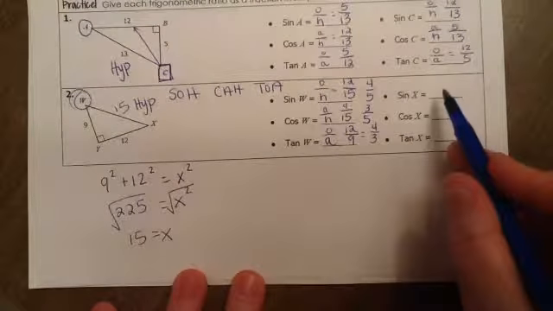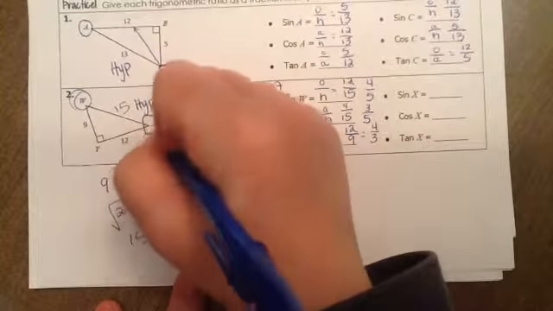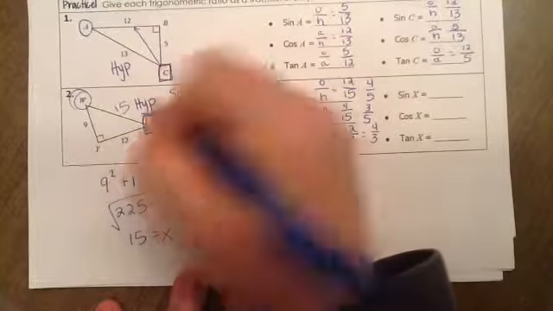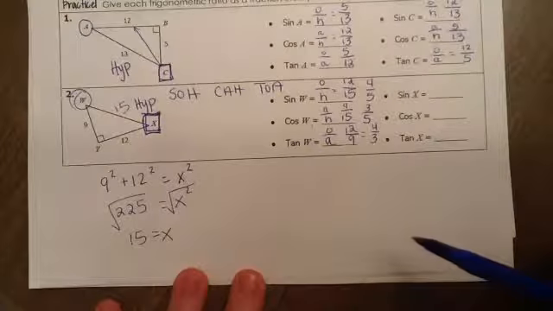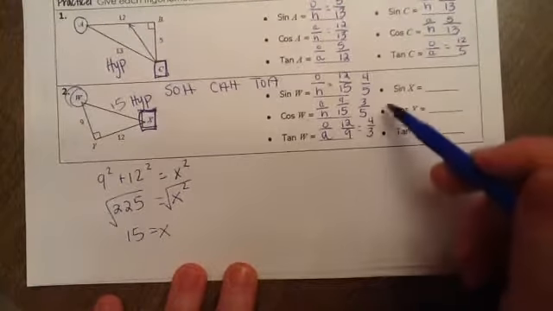Now this time let's look at angle X. I'm going to find sine of angle X. So I'm going to start in this corner of the triangle. Find these 3 trig functions for angle X. Let's see how you did.